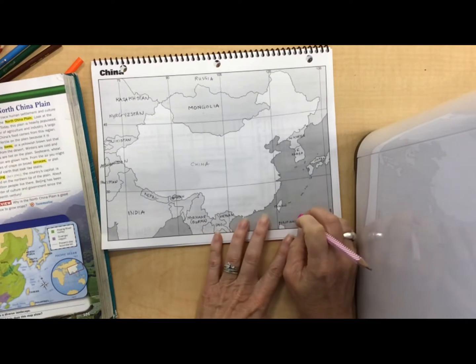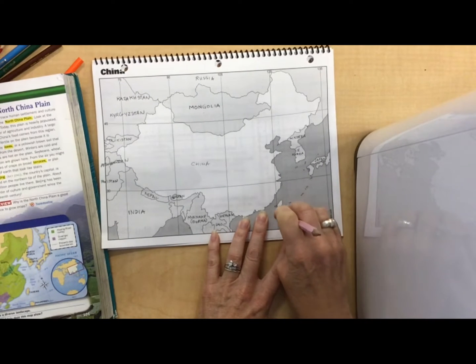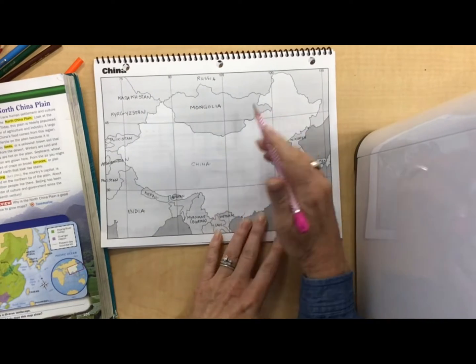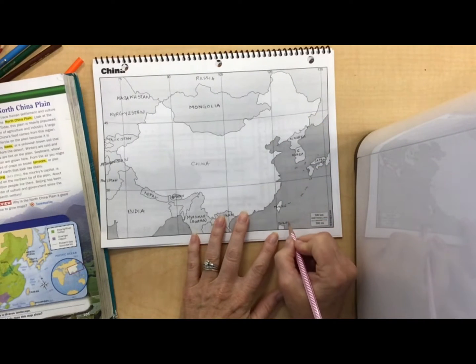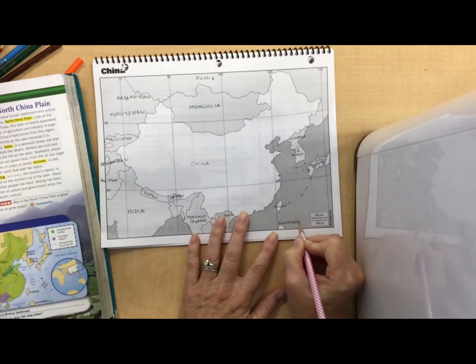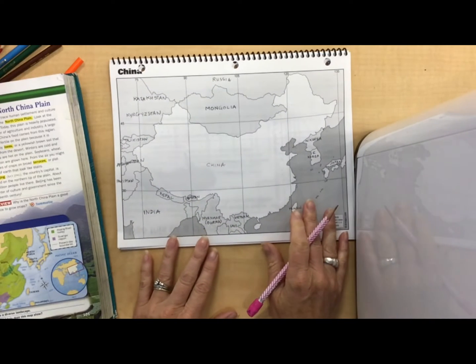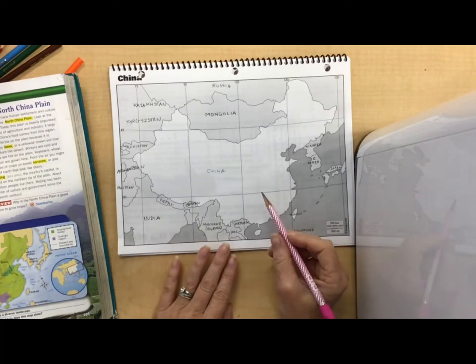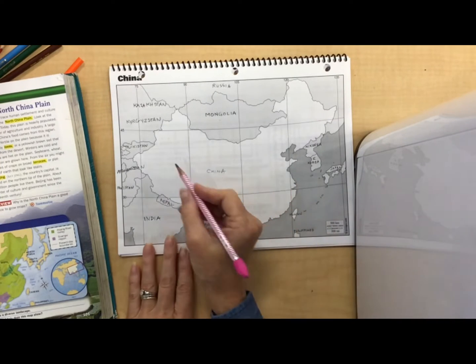Oops, not two N's. This is Mets. Two P's. The Philippines. There we go. Okay, so now we're going to do a few little regions here.